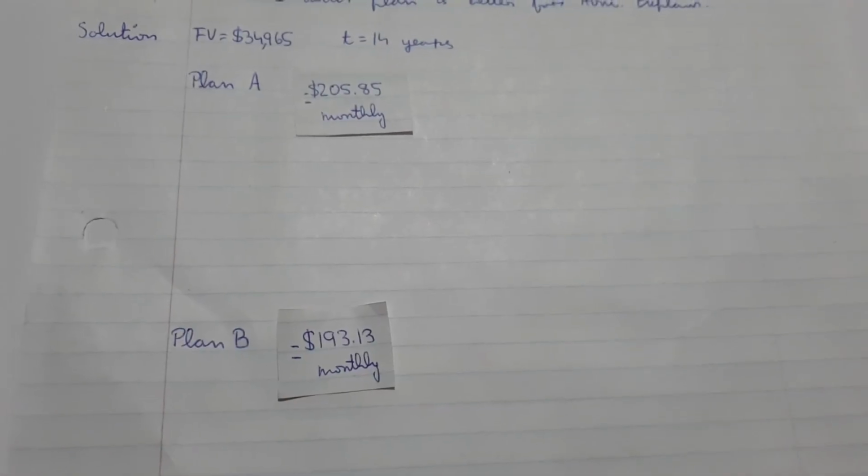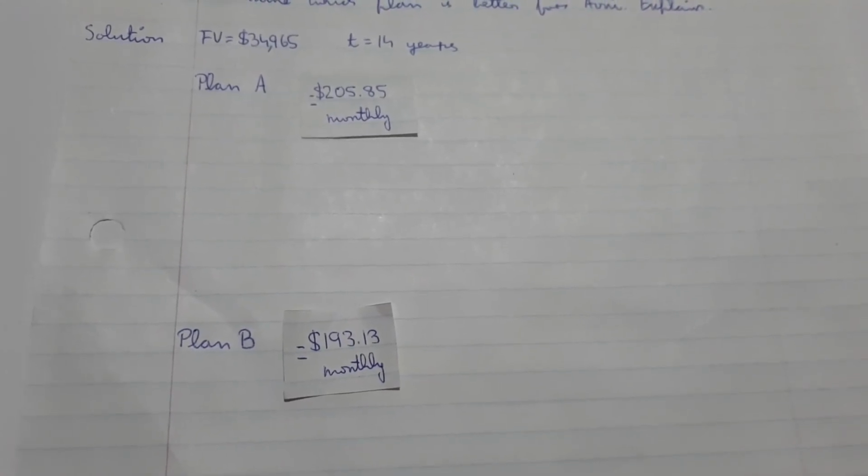Since the monthly payments of Plan B are cheaper than that of Plan A, and yet Avni still has the same end value of $34,965 after a period of 14 years, Plan B is the better option.